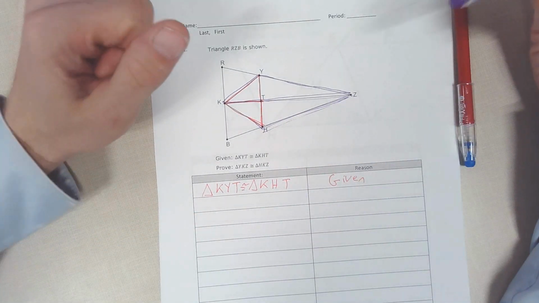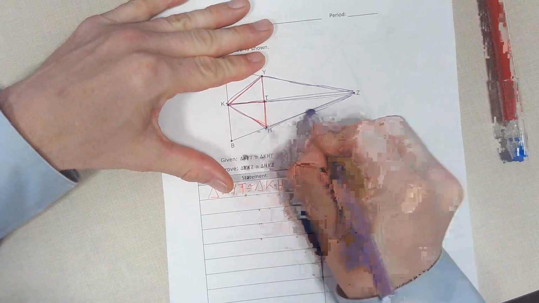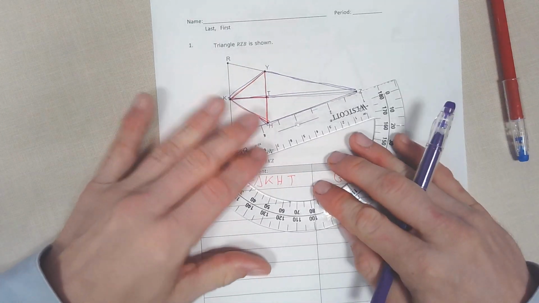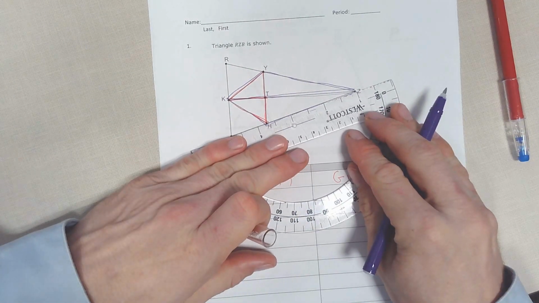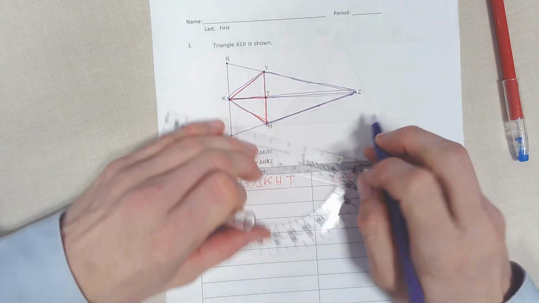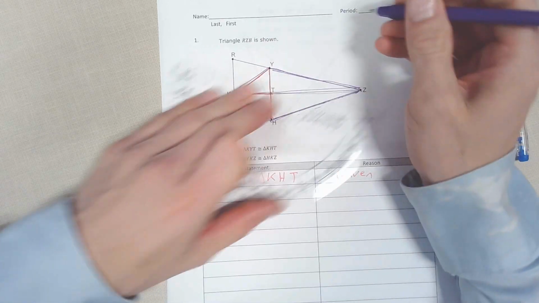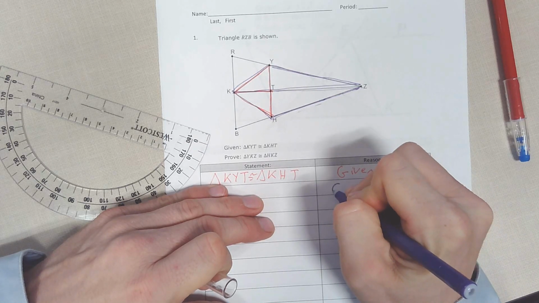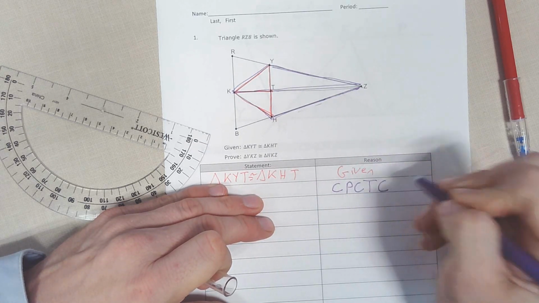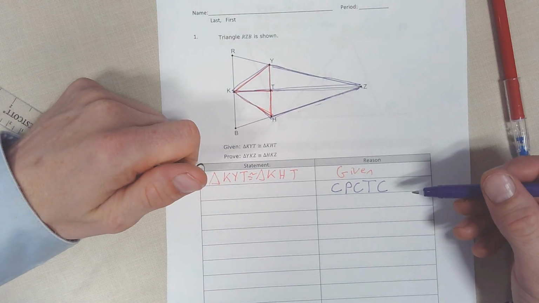So first thing I'm looking at is what is given and what I'm trying to prove. When I'm given two congruent triangles, I have the ability to use a very powerful postulate, right? And that is corresponding parts of congruent triangles are congruent.